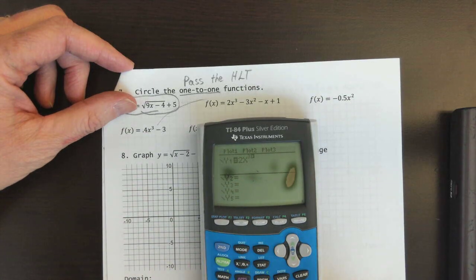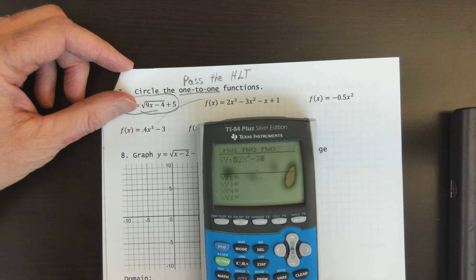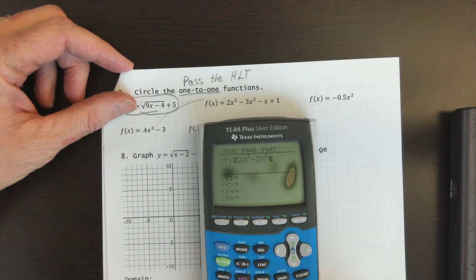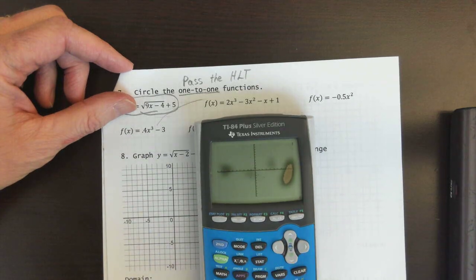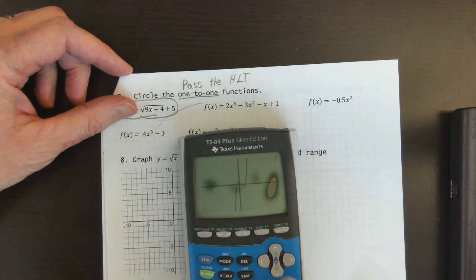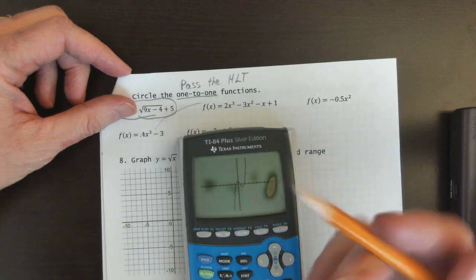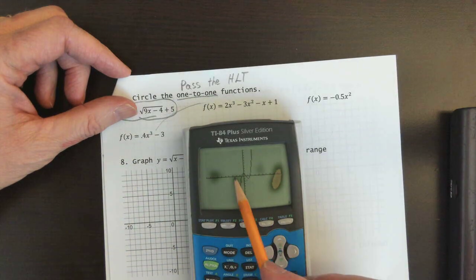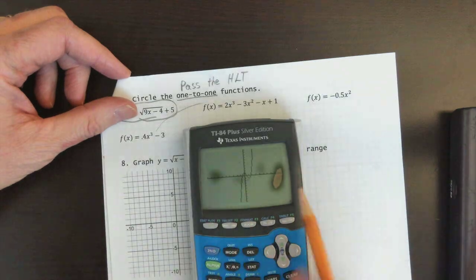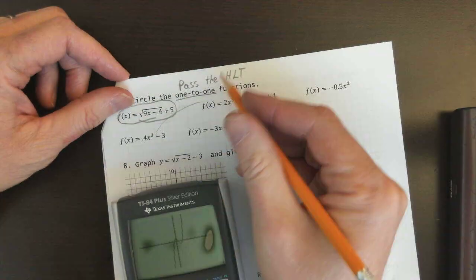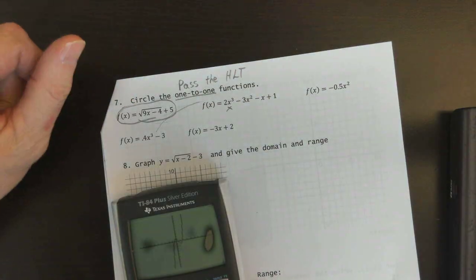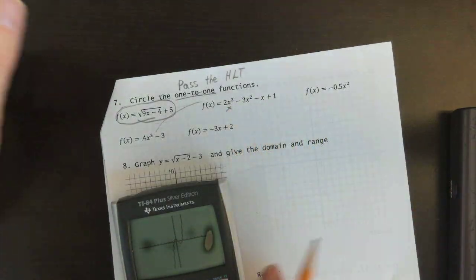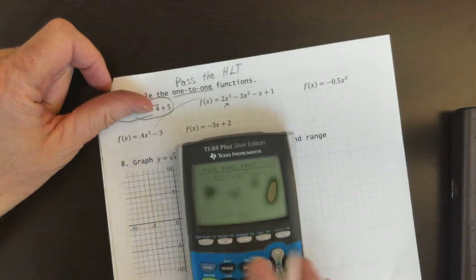2x to the third minus 3x squared minus x plus 1. All right, see how it goes up, comes down. We've seen functions like this in the last test, but this will not pass the horizontal line test. It hits it 1, 2, 3. This horizontal line hits it 3 times. The x-axis hits it 3 times. So I'm not going to circle that. It has an inverse, but the inverse is not a function. Okay.